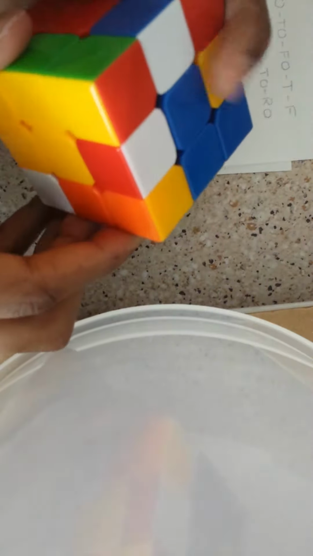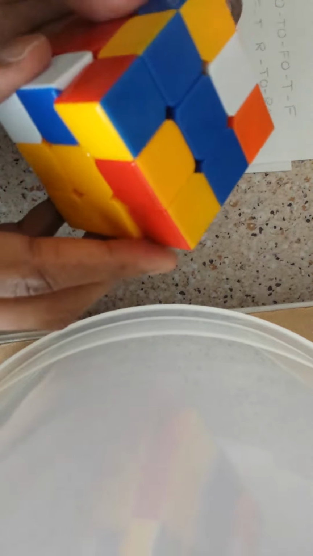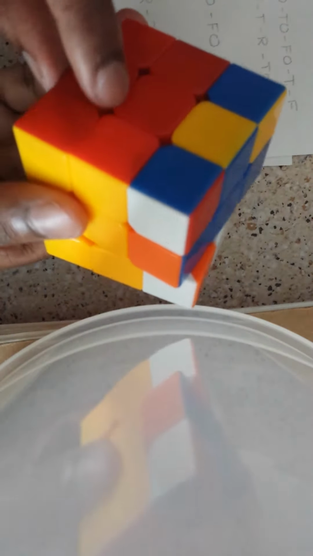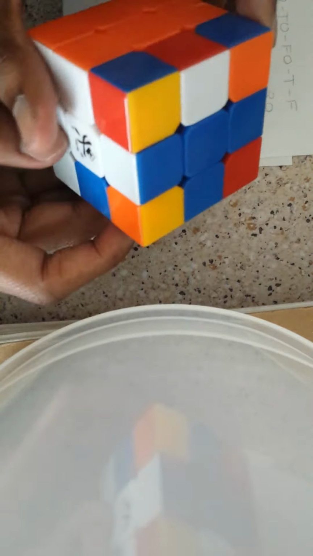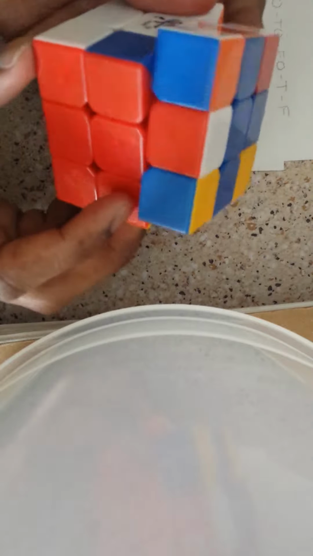So we start the formula. It will be top, right, top opposite, right opposite, top opposite, front opposite, top, and then front. And now it matches. So it might look orange like this, but it's actually red. Now we look, and we only have one left. So let's move this into place.